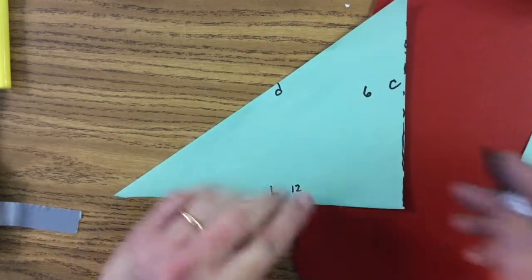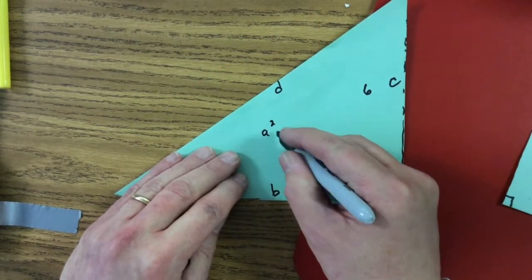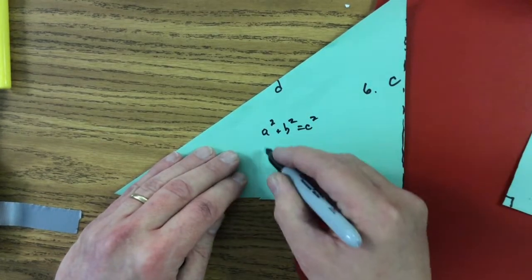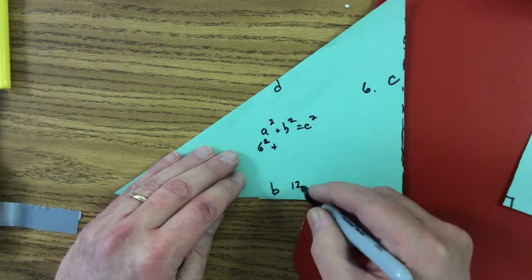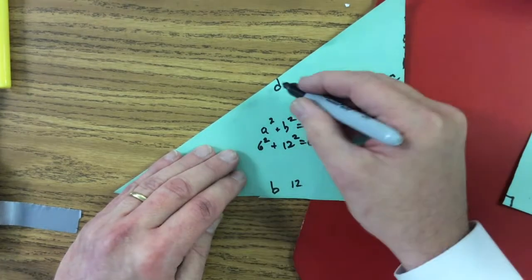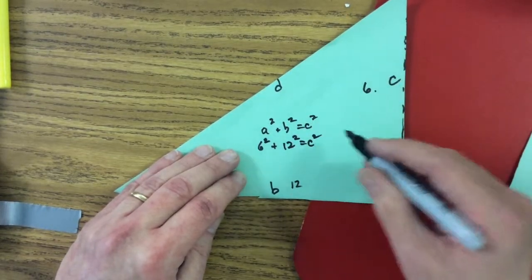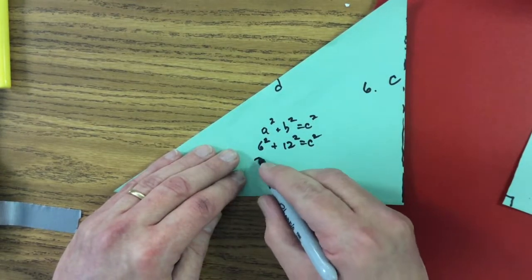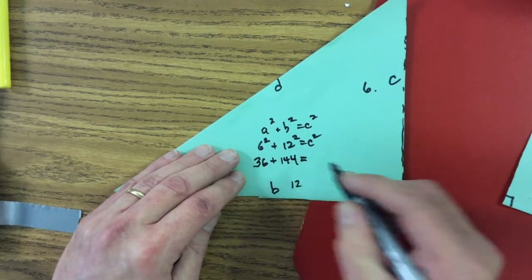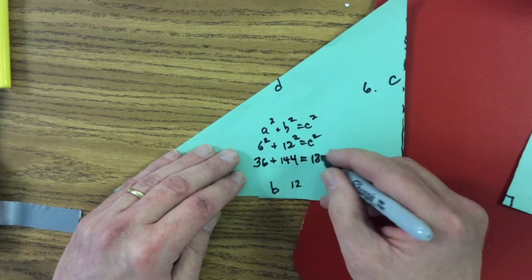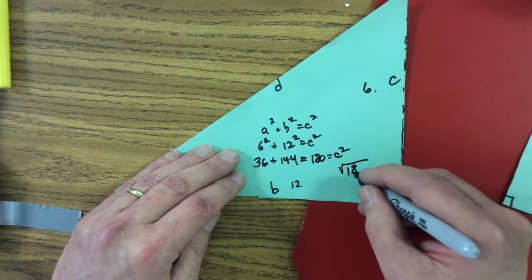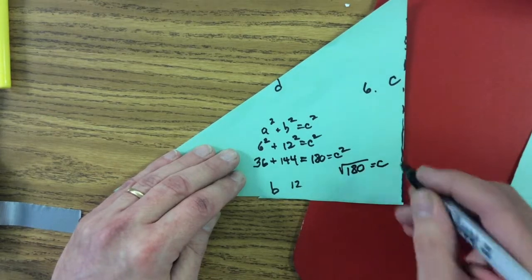Remember, this is a squared plus b squared equals c squared. That means we have to square this number and square this number and add them together, and it will be equal to the square of this number here. What's 6 squared? 36. Okay, and what's 12 squared? 144. And if you add them together, what do you get? 180. So we're talking about taking the square root of 180.